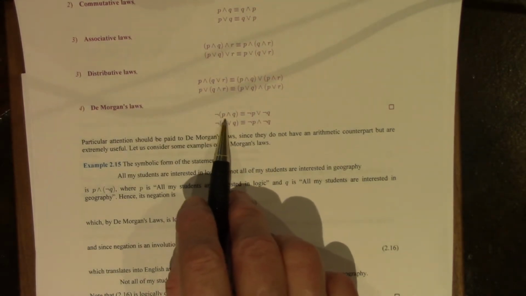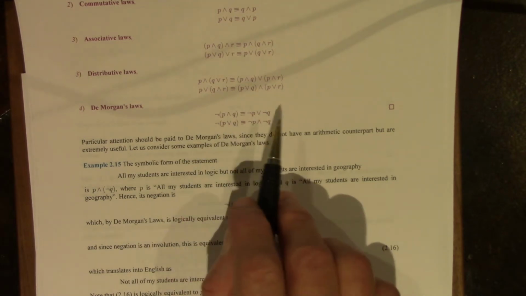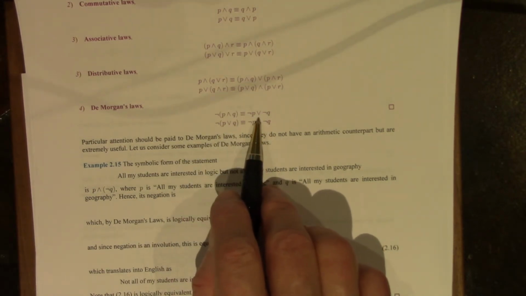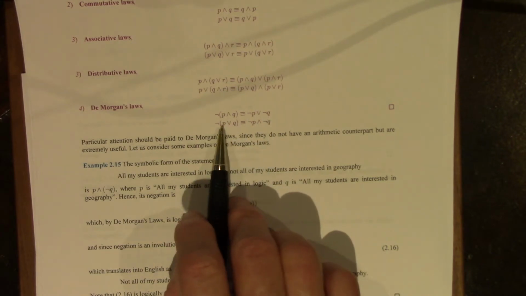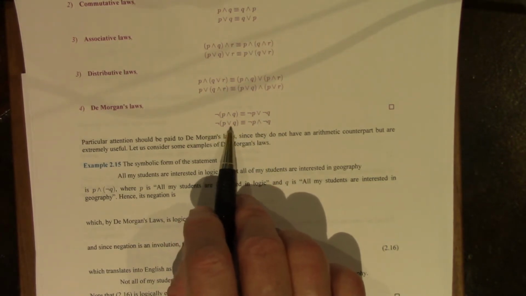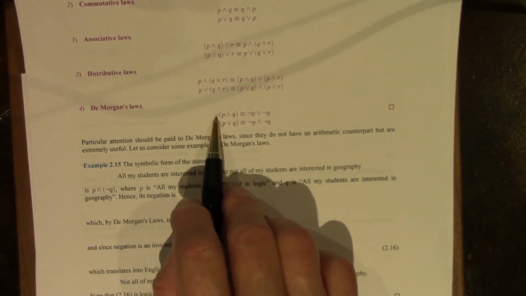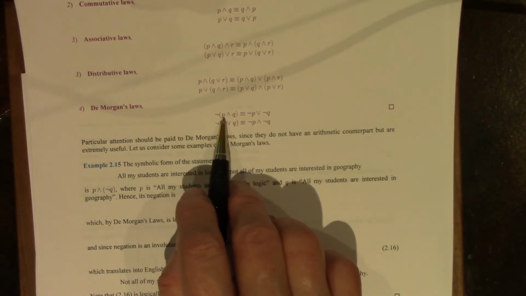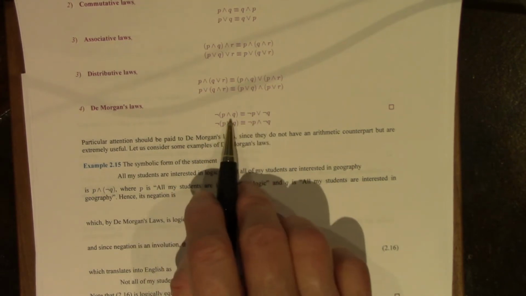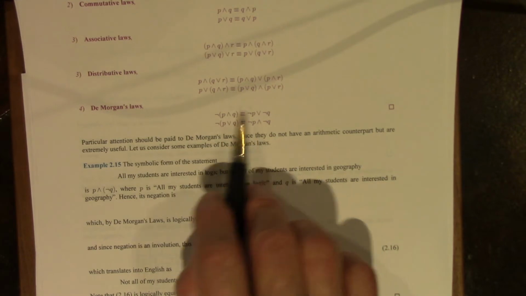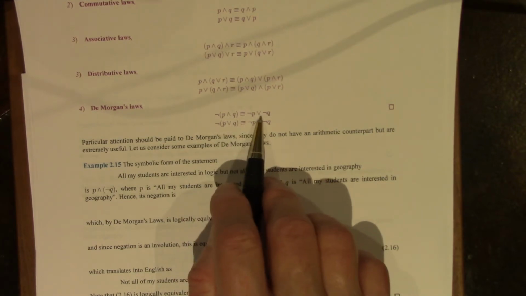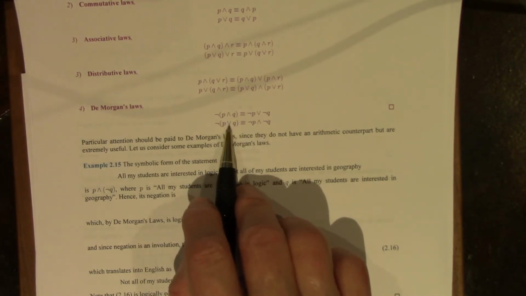The negation of P and Q is not P or not Q. The negation of P or Q is not P and not Q. So what's going on here is if you want to distribute the negation inside a conjunction, you can do so, but you have to change conjunction to disjunction. You have to change and to or. You have to change or to and.